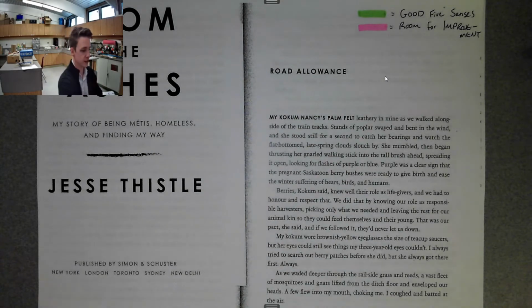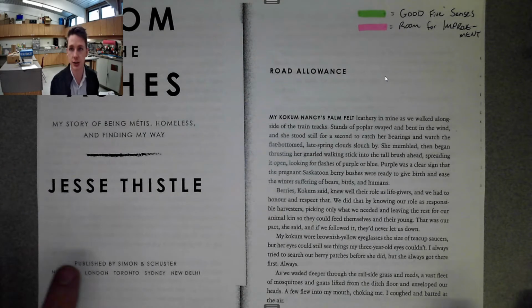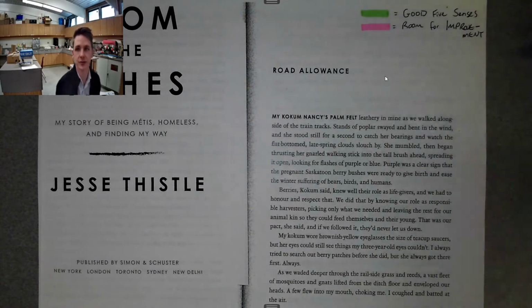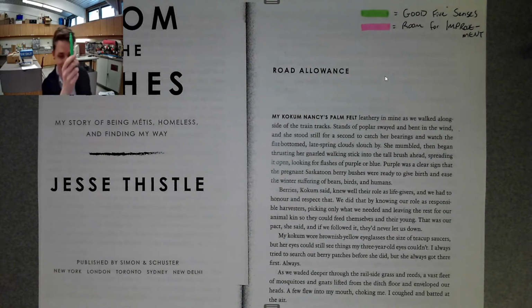Okay, so the first thing I've done here is just made, and we're only going to read a couple of pages, just as a little taste, because you're going to be asked to do this on your own at the end of this lesson, and then again in the next lesson, you're going to do your own close reading individually. All right, so again, you don't have to print this off, you don't have to hand this in, just follow along for this one. We are looking for good examples of 5 senses in pink, I've decided, or sorry, green, this is green, I've decided.